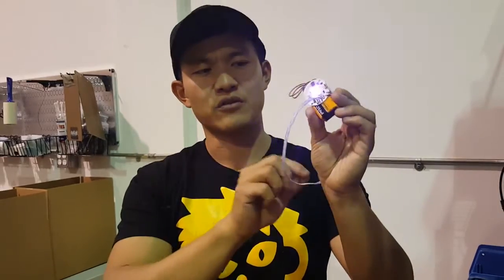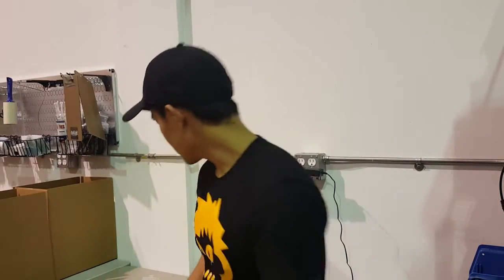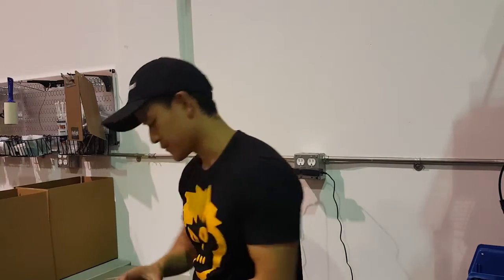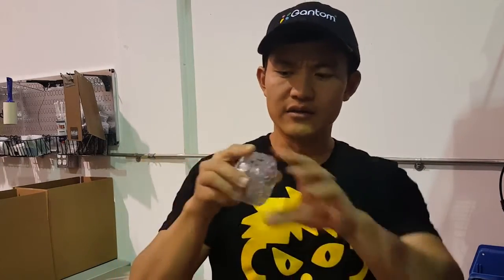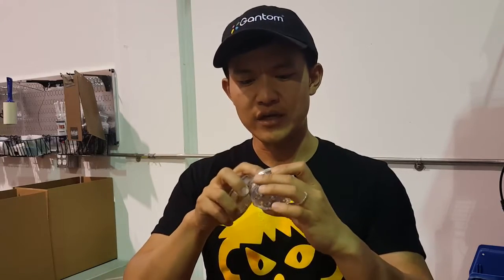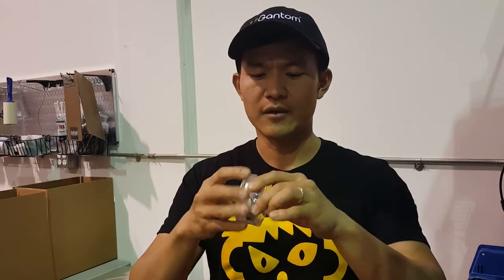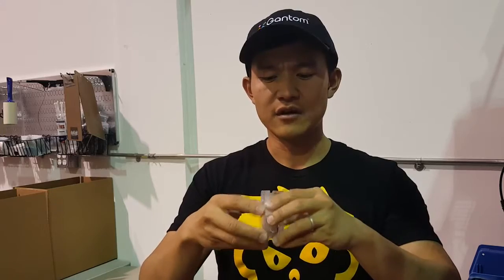So I wanted to demonstrate some of the other form factors we've been able to create. So right here we have a puck, a decorative puck, and this puck is normally used in applications like floral displays for events.